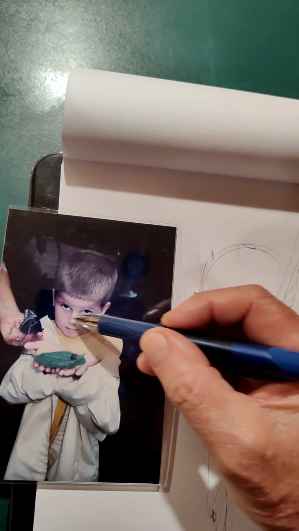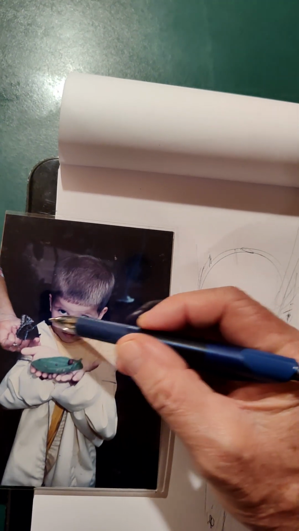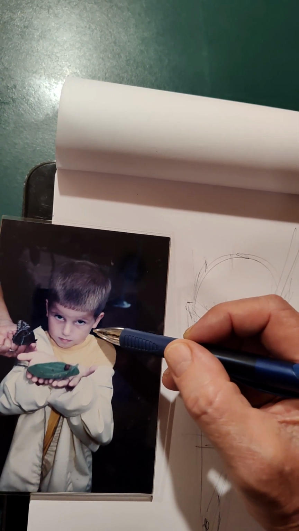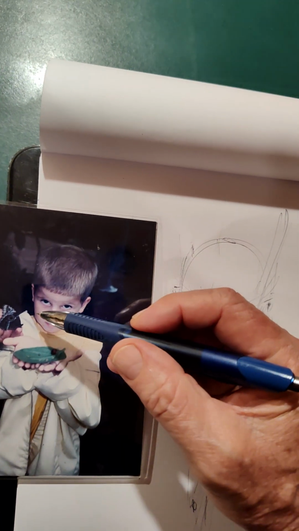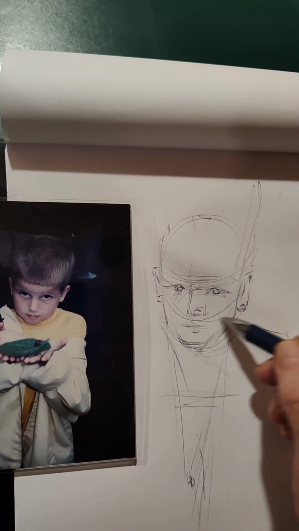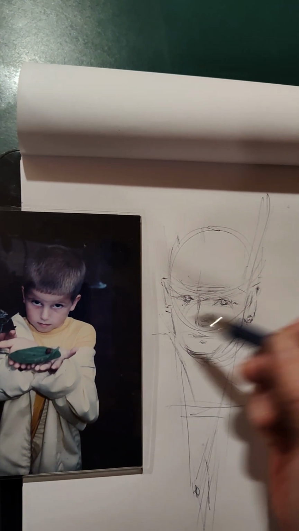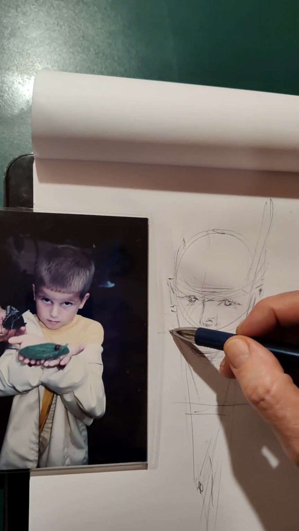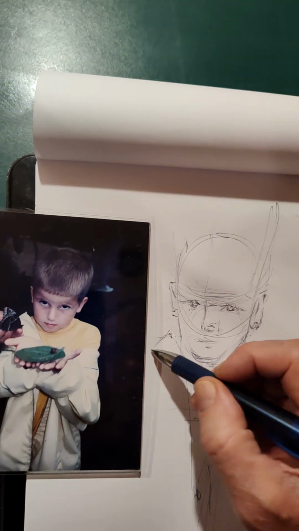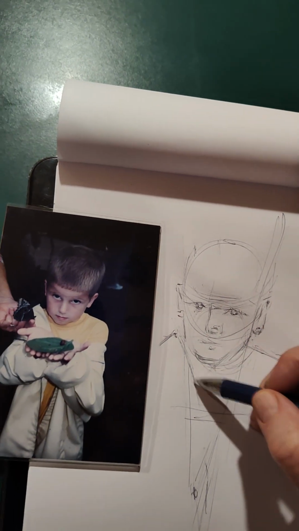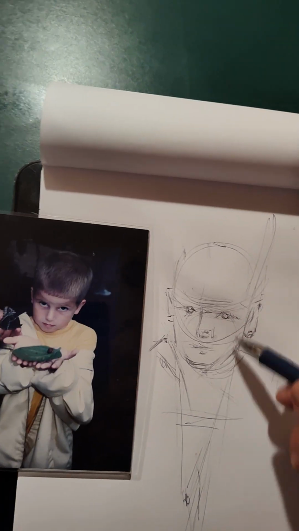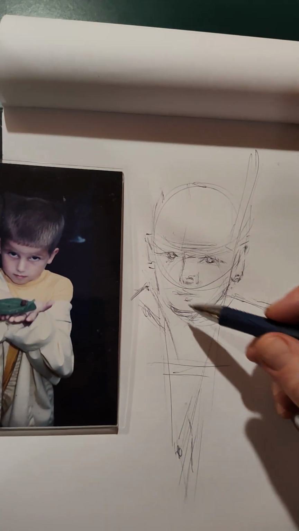And it goes down to just halfway between the end of his ear and the top of the coat or the shirt on the other side. So it'll come straight through there. And that's about where that shape is. It'll come down from there. Do that little shadow thing.